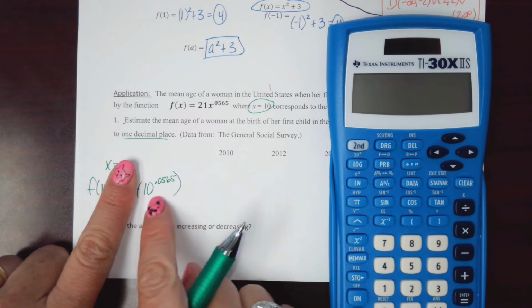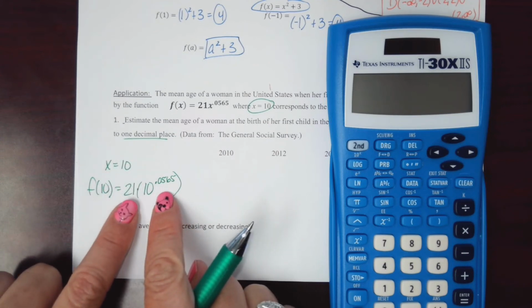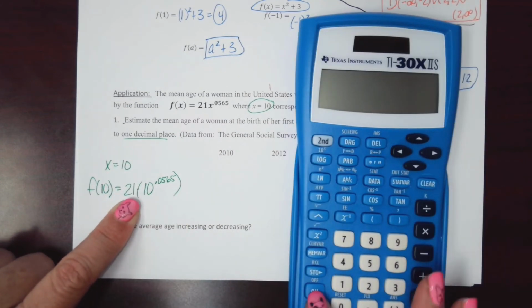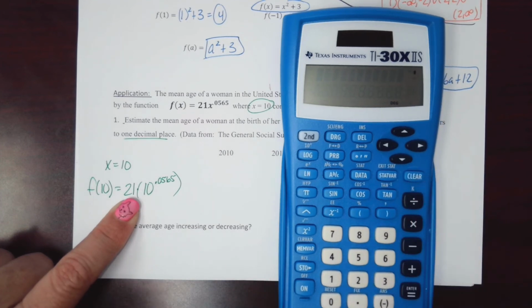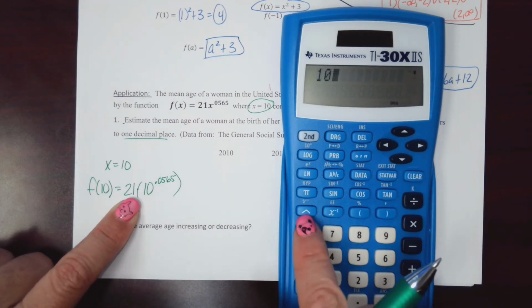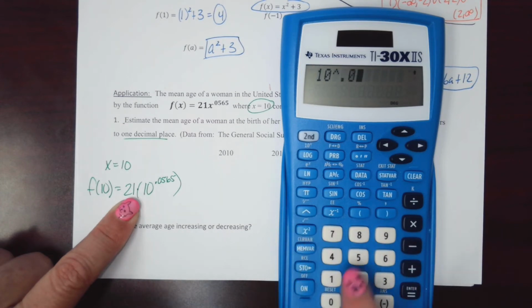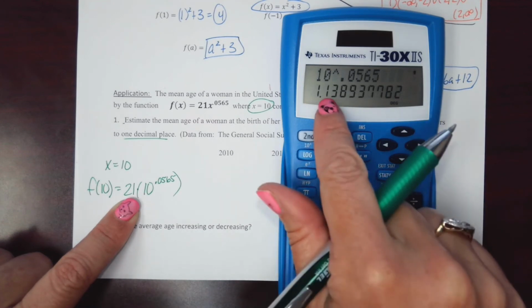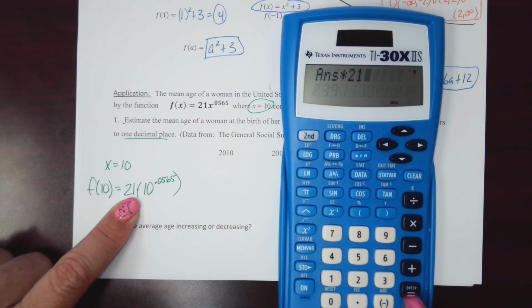I raise 10 to my exponent, and then I multiply that result times 21. So when I plug that into my calculator, I need to say 10 to the power of, there's my exponent button, that little house top, 0.0565. That's first. And then I take that result and I multiply that times 21.